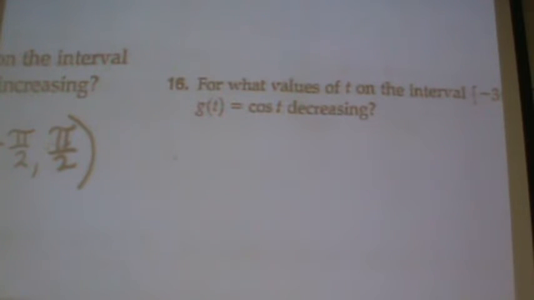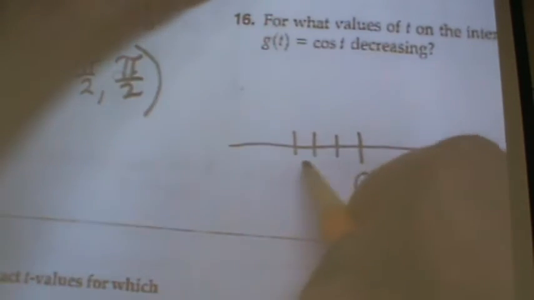And for 16, can you tell me, from negative 3 pi to negative pi, is the cosine graph decreasing? Well, it looks like we're going to have to graph something here. So we're going to start at 0, negative 1, negative 2, negative 3. We're going to do 4.